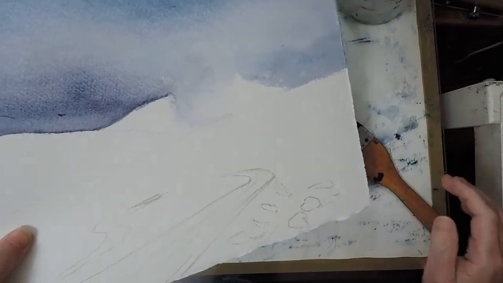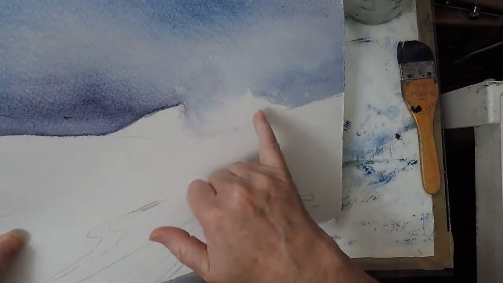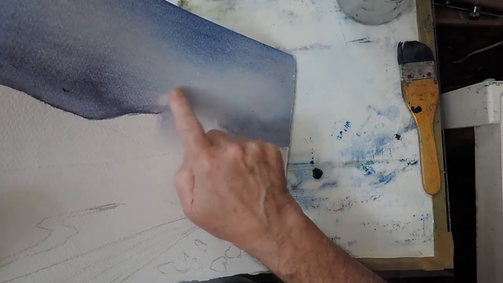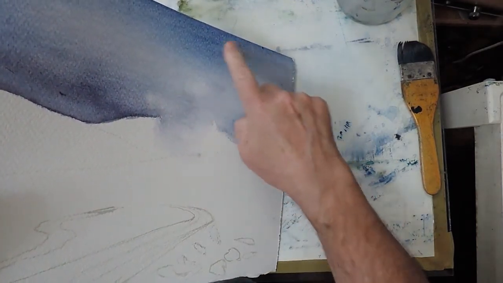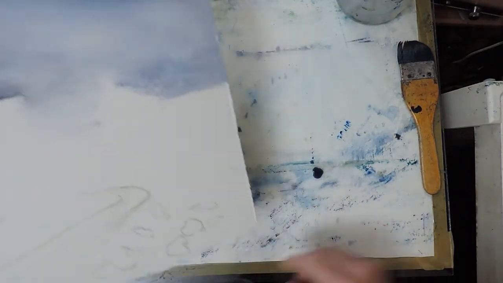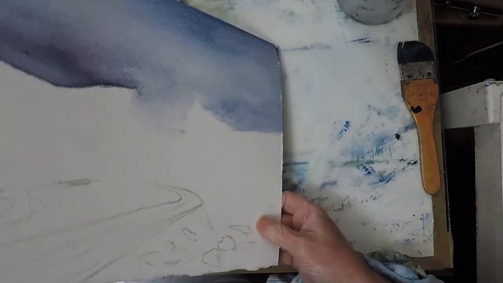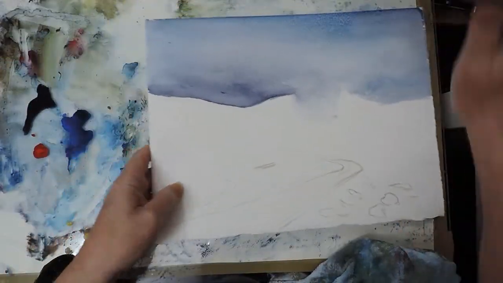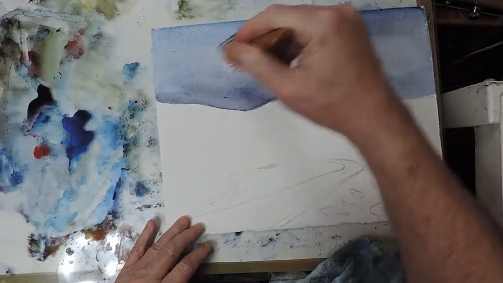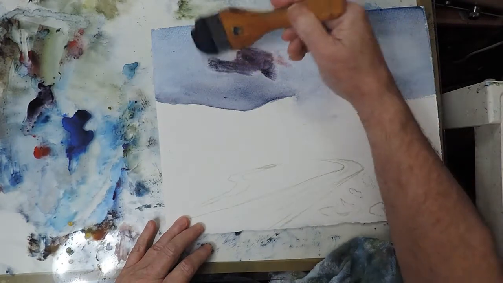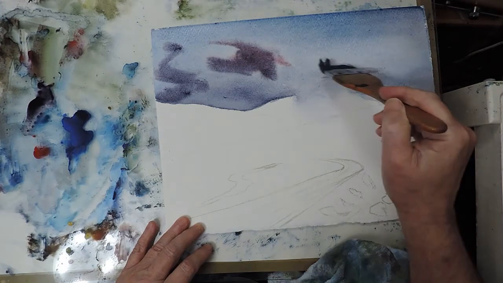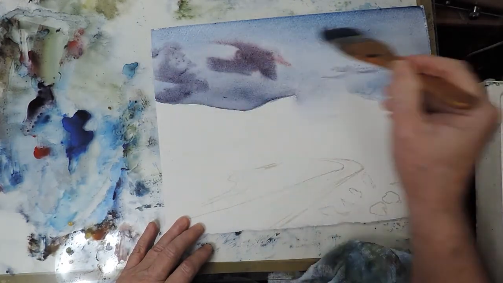I want some mist over this hill. And let's just darken the clouds in various areas.